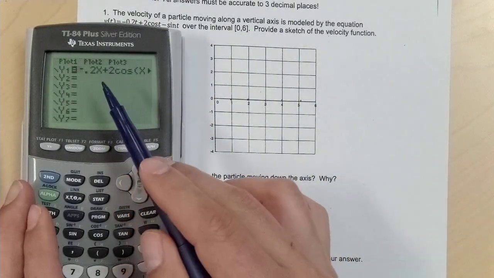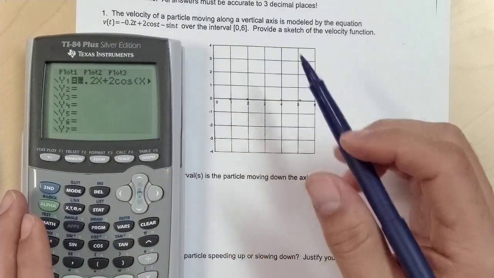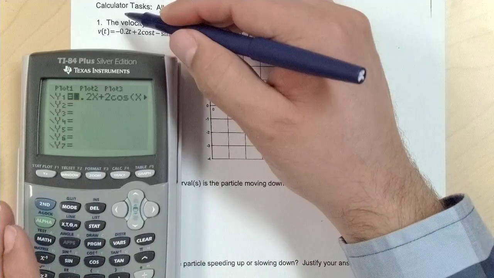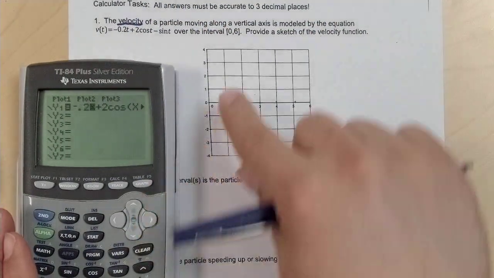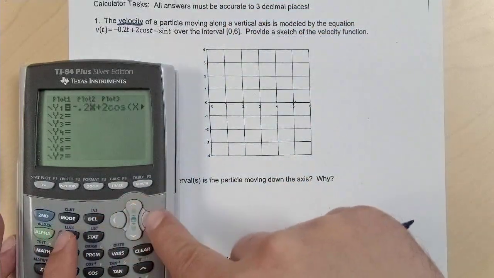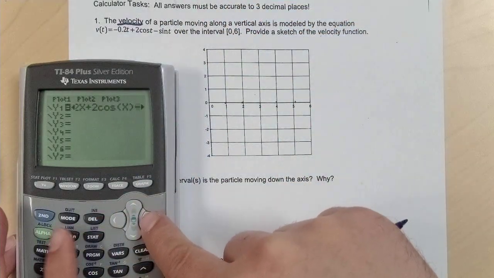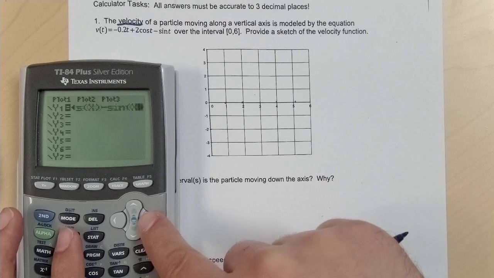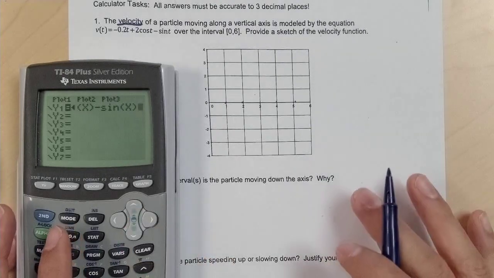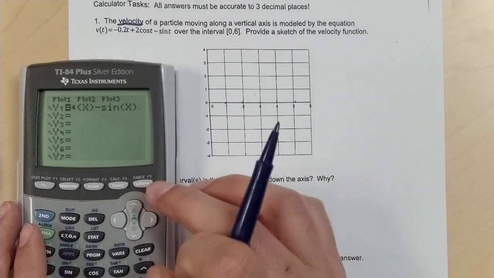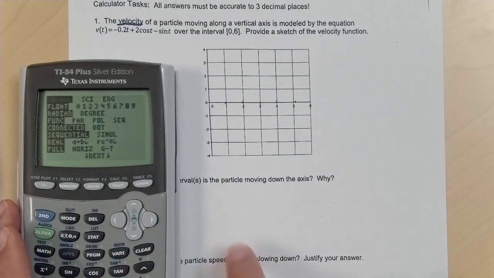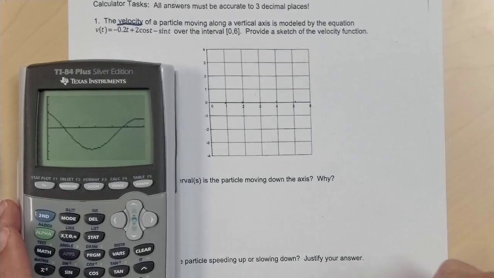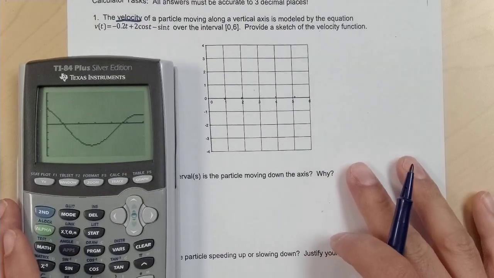Next, you're going to type in the function. Okay, so now remember that this is the velocity. And so if you type that in, even though we don't use t, just remember that when you type in the variable button right here, that x really is time in this graph. And make sure we're in radians, right? For calc, we're always in radians. Go ahead and graph. You get something that looks like this.